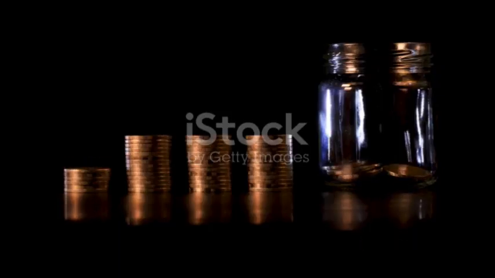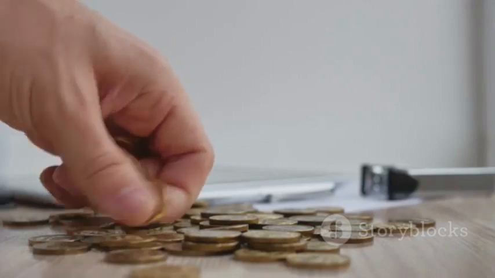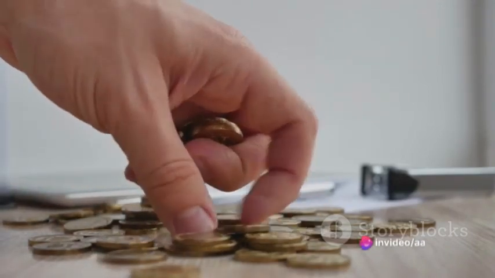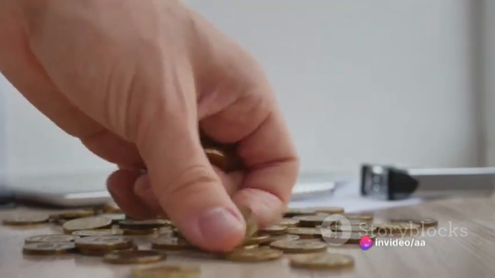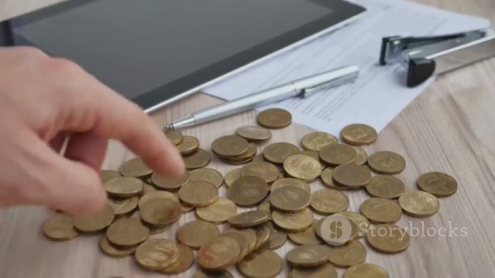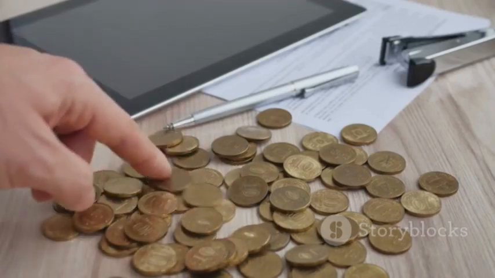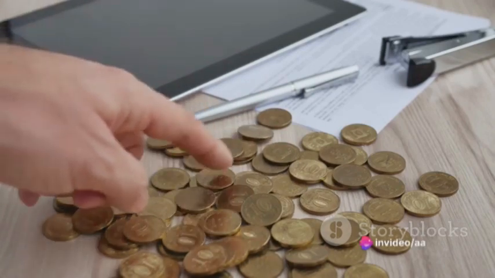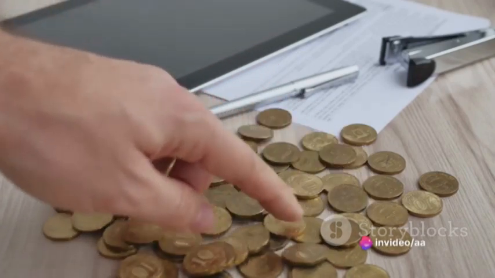For instance, consider two mutual funds, Fund A with an expense ratio of 1% and Fund B with an expense ratio of 2%. If both funds provide a gross return of 10% annually, Fund A would give you a net return of 9%, while Fund B would give you only 8%. That's a whole 1% difference, and over 20 years, that could mean a difference of tens of thousands of dollars.